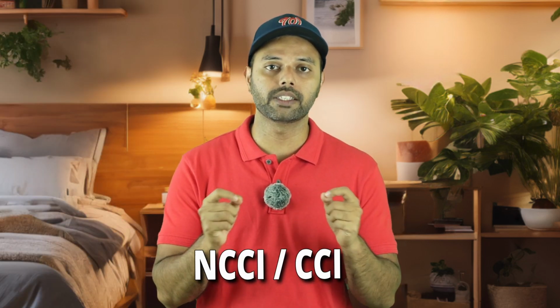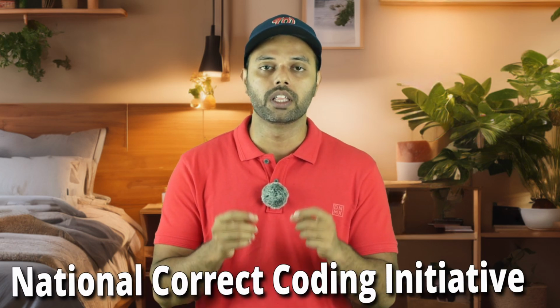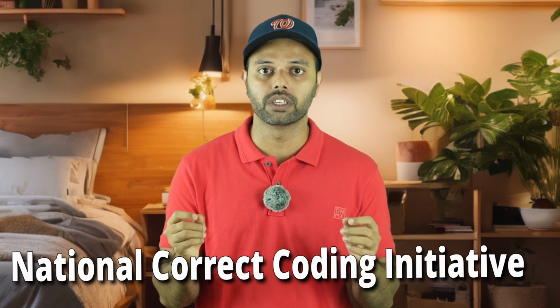What is bundled or inclusive? When a provider performs more than one procedure on the same day for the same patient, sometimes a procedure is included with another procedure. You may think, how do I know which procedure is included with which procedure, right? Now you have to know about NCCI or CCI. National Correct Coding Initiative edits will tell you which service is included with which service, and whether we can unbundle the service or not using an appropriate modifier.